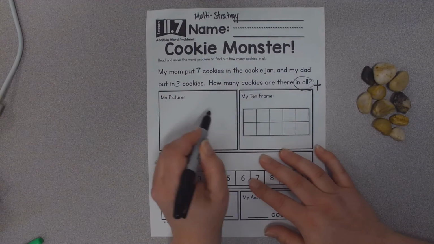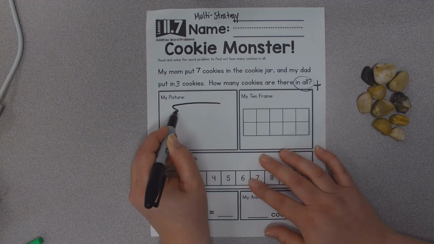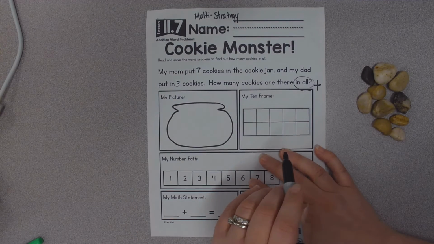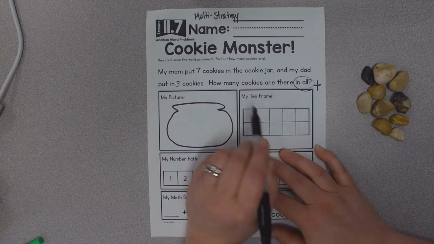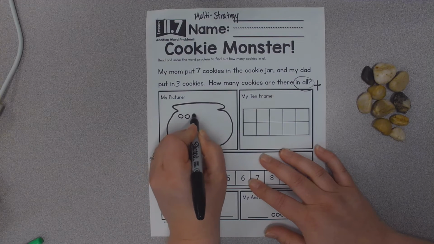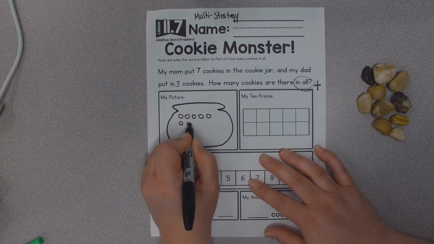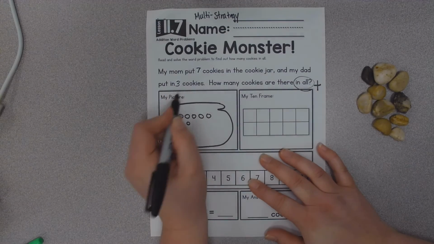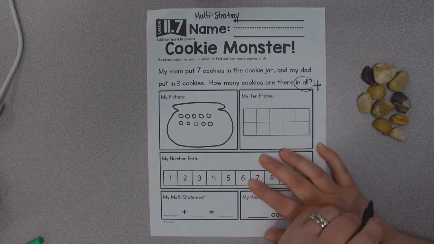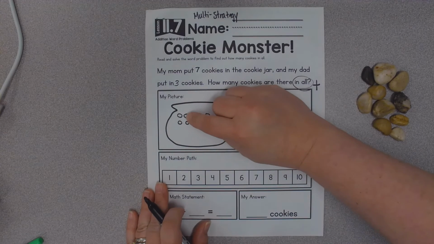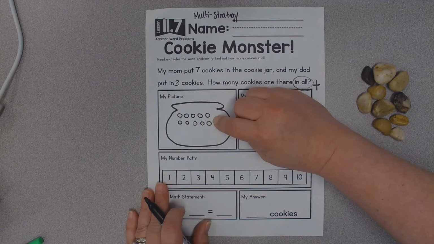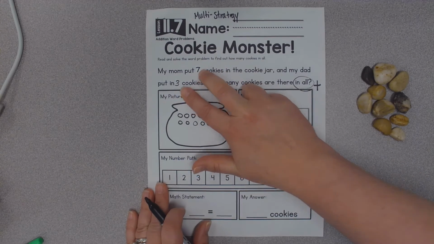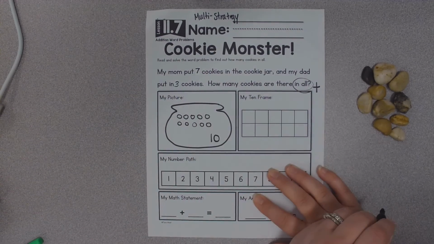So I'm going to draw a cookie jar. Mine's going to look kind of like a pot. Okay, your cookie jar can look however you want it to. We're going to start with Mom. Mom put in 7. Okay, 1, 2, 3, 4, 5, 6, 7. How many did Dad put in? 3. 1, 2, 3. Let's see what we get all together. 2, 4, 6, 8, 10. Now, some of you knew that already because you know this is 10 friends, right? So here we go. I have 10.